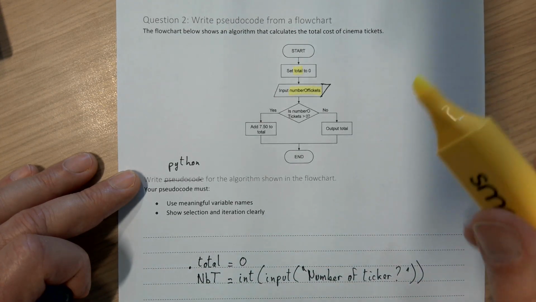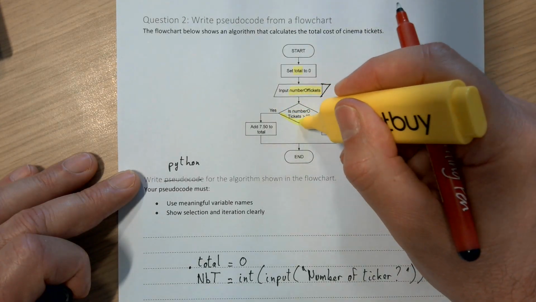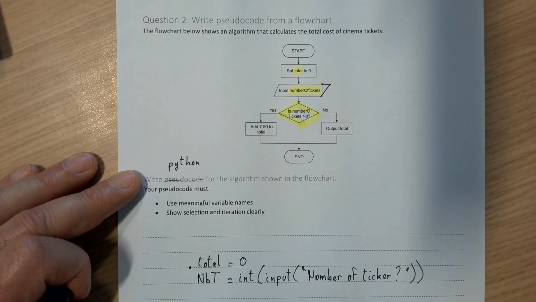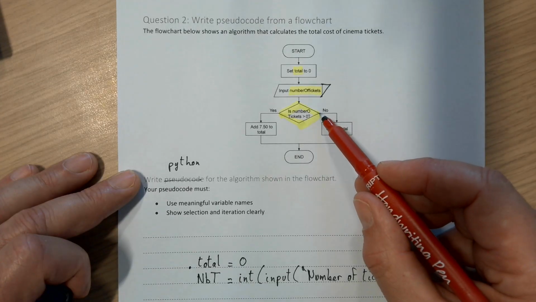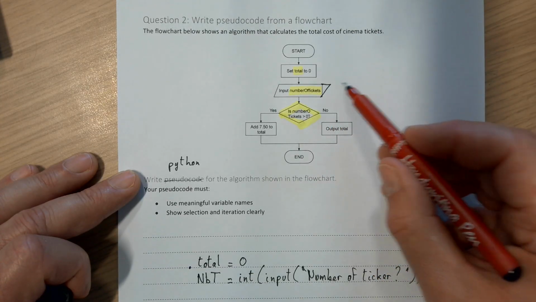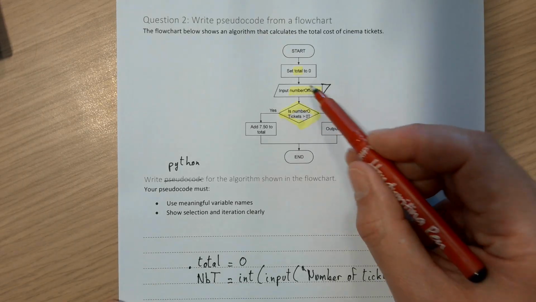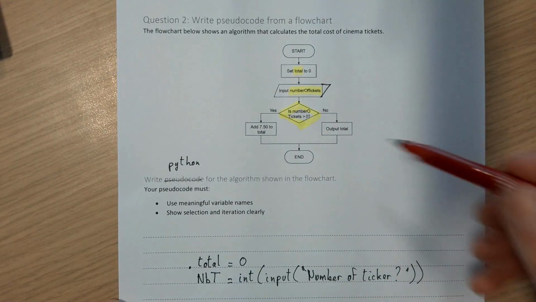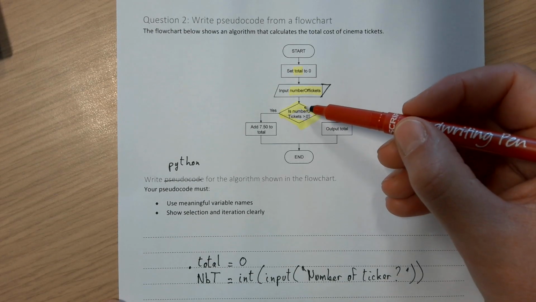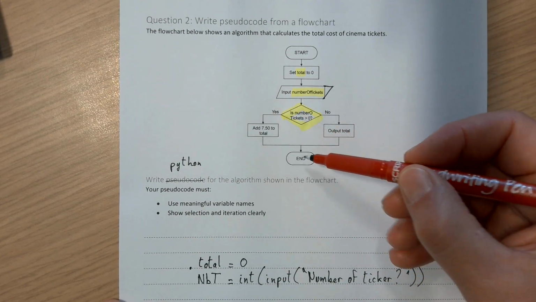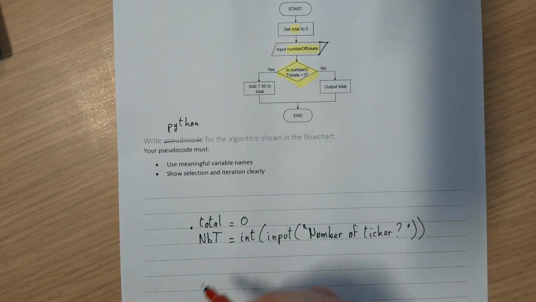Next, I've got a diamond. So a diamond is a decision. A decision can be used for a loop or can be used for an if statement. If it was a loop, one of the branches would have to go back up and before I'm asking the number of tickets. In this case, both branches of a diamond go down towards the end block. Therefore, it's an if statement.